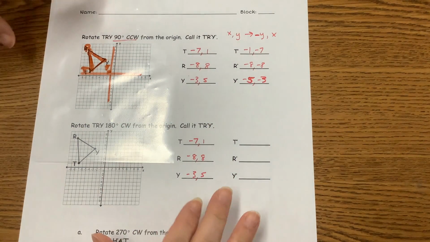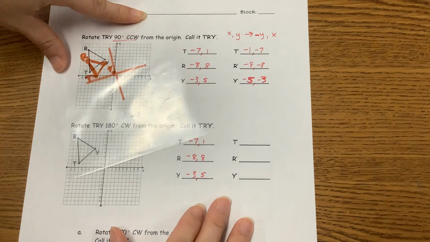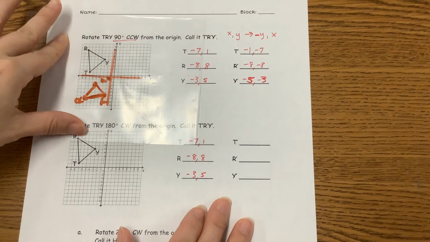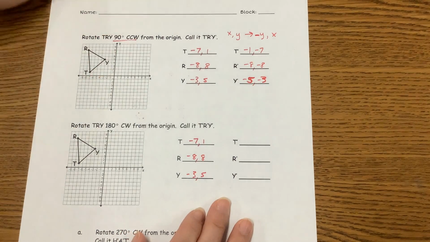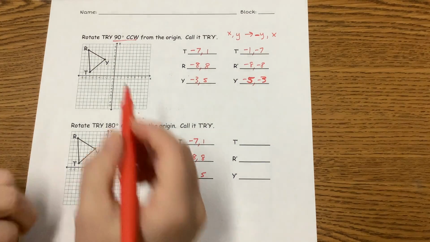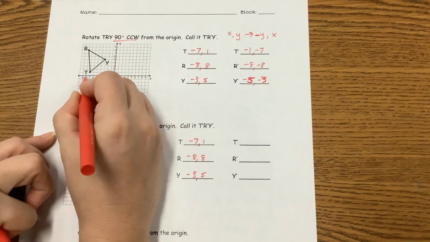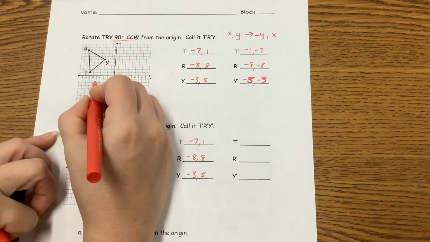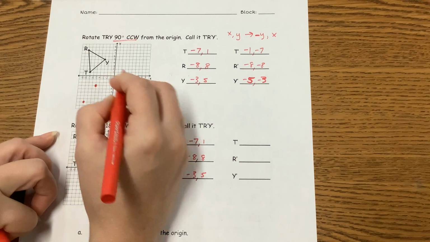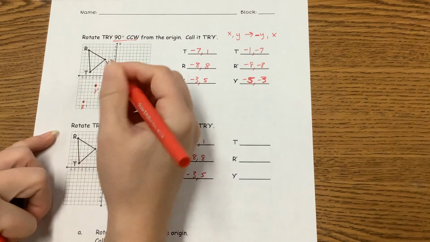It's still the same shape. So I'm going to move this counterclockwise. It's this direction. And it's going to land in that orientation. Okay, and so let's graph that. -1, -7, -8, -8, -5, -3. So it's T prime, R prime, Y prime.